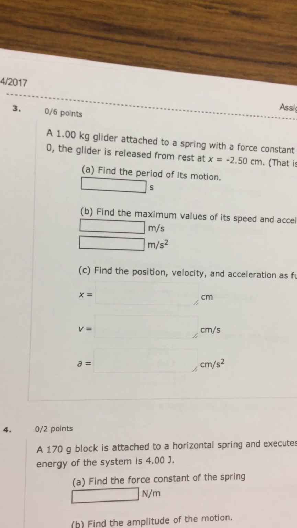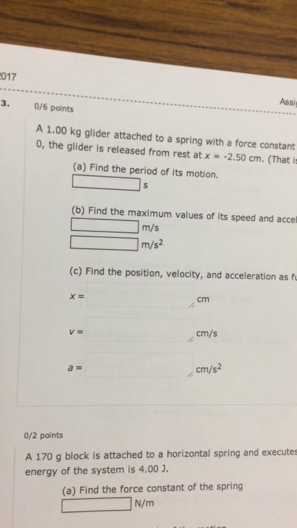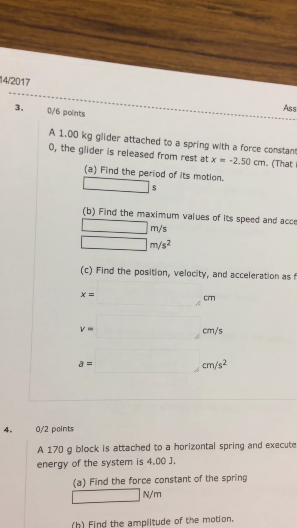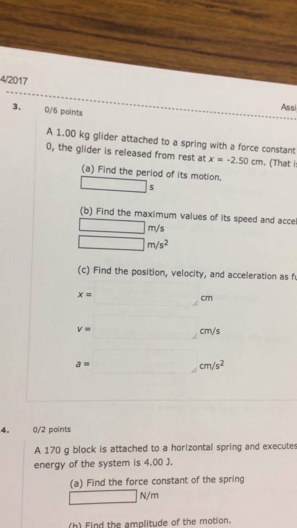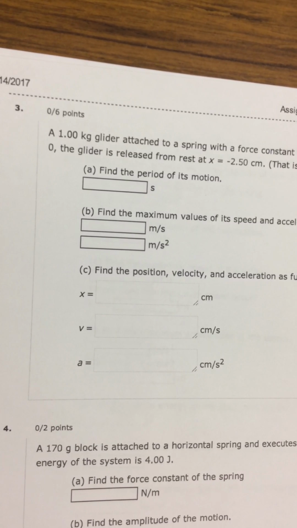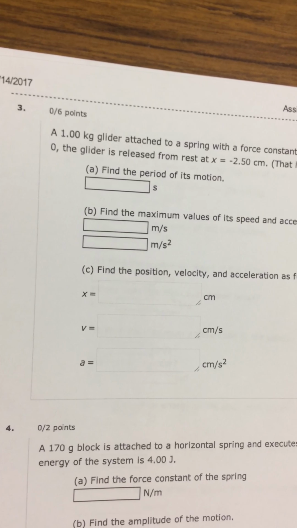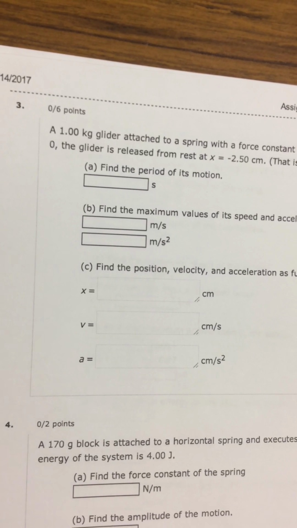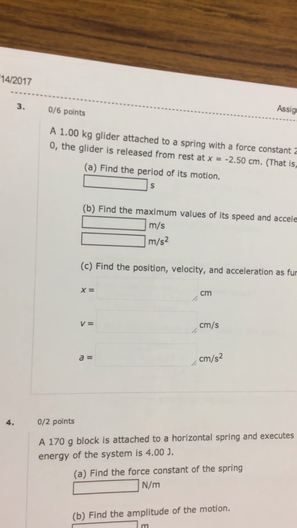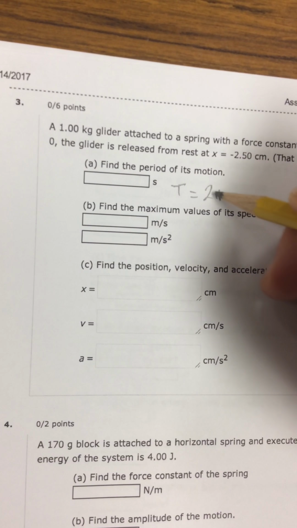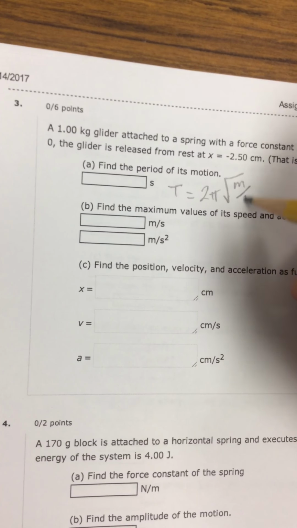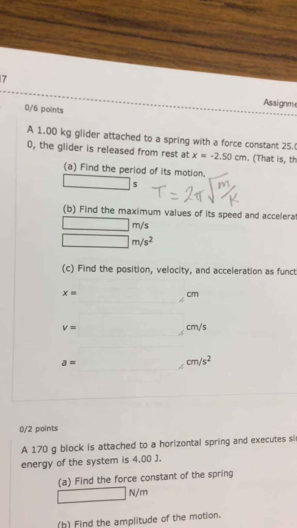Now we're going to deal with the glider. Glider attached to a spring. Force constant is given to you. You've got a frictionless air track, and you're given an amplitude. That helps. All right, so you're going to use, pretty straightforward, the formula here to find the period. You should have everything that you need.